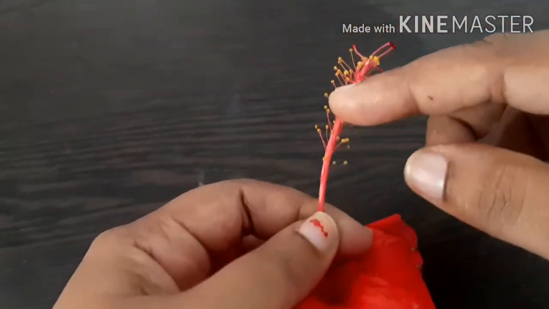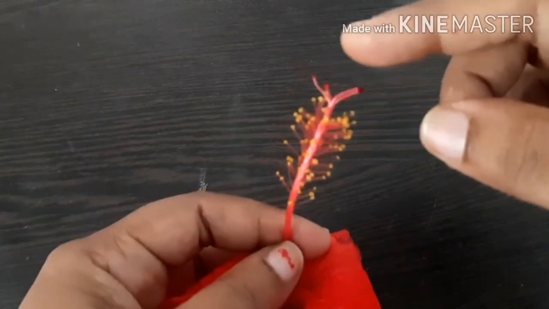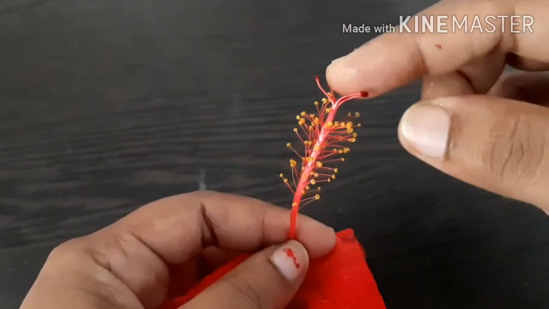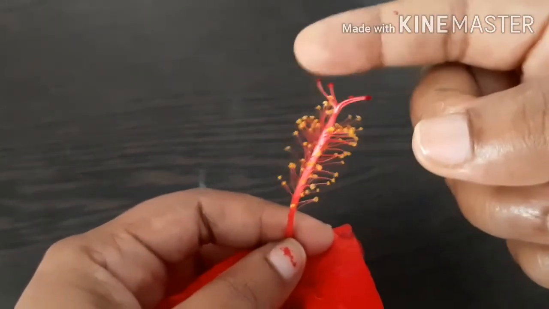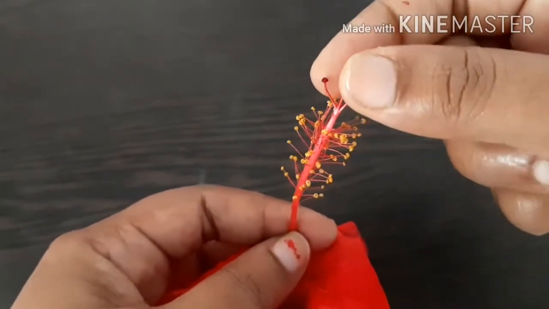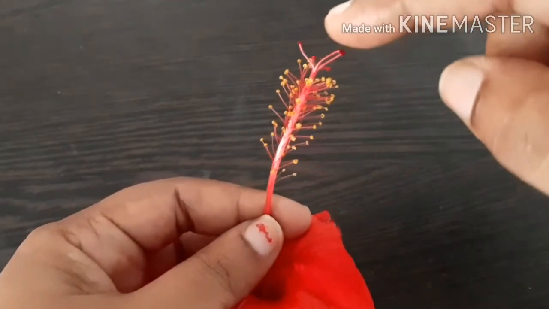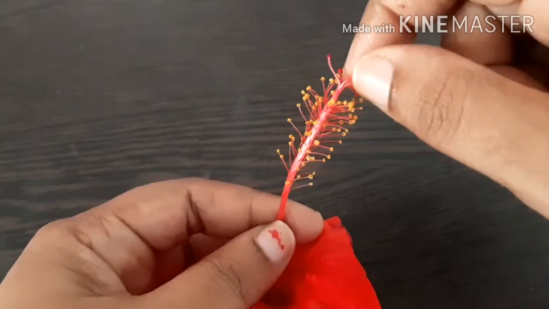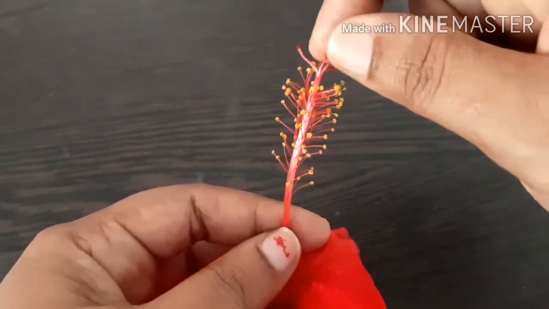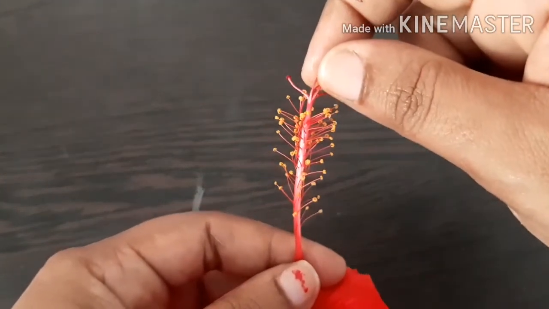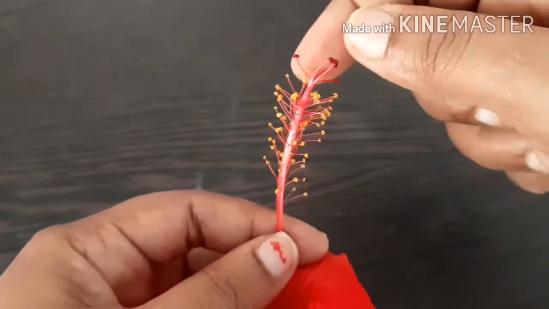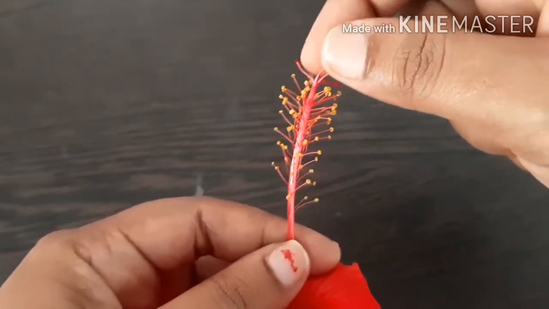Here you can see a long red colored tube. Inside this red color tube, you can see a white color tube. At the end, the structure like this. So this part is the female part of a flower. It is known as pistil. So this is stigma.